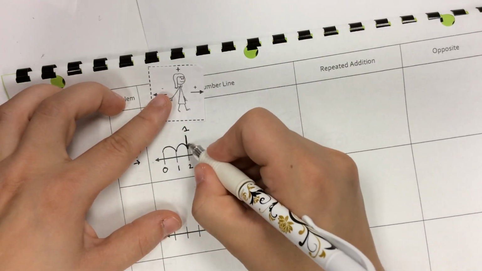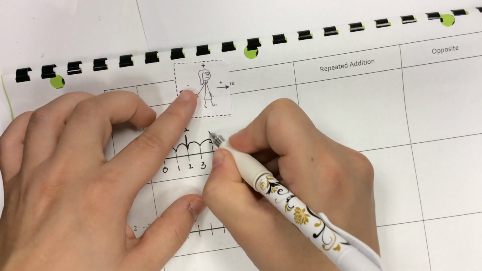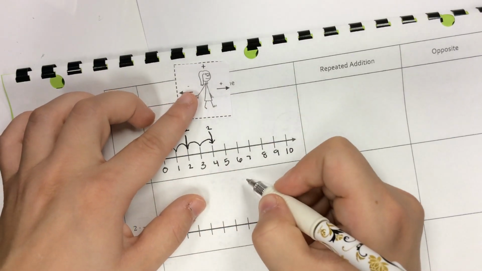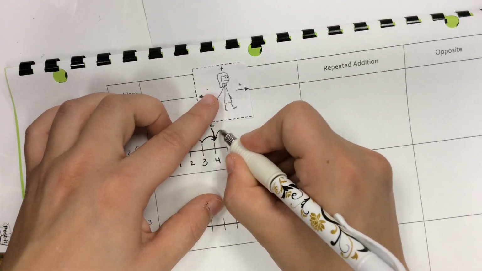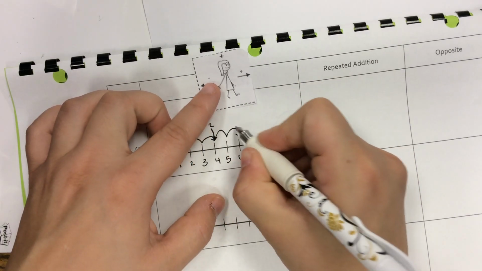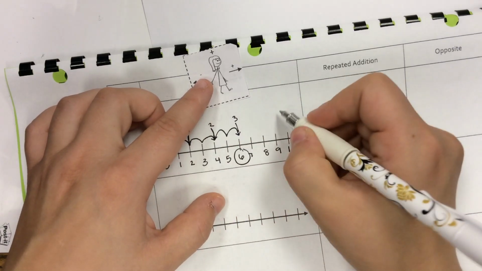So I'm going to go again. 1, 2. So that is my second time. And now he's going this direction because we're going in our positive direction 2 more times. 1, 2. And that is our 3rd time. So that's our final answer, which is going to be 6.